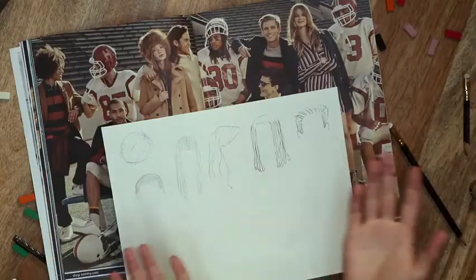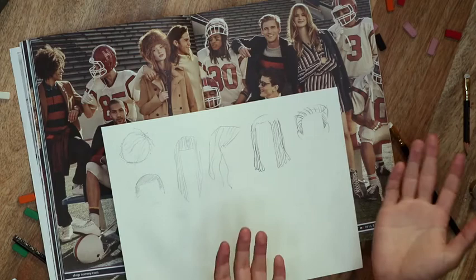So a good way to warm up or get started with drawing hair is to keep it simple, to break down those big shapes, and then to find those really obvious strands or shapes of hair, whether it's those wavy lines or dreadlocks, or even whether it's straight hair.